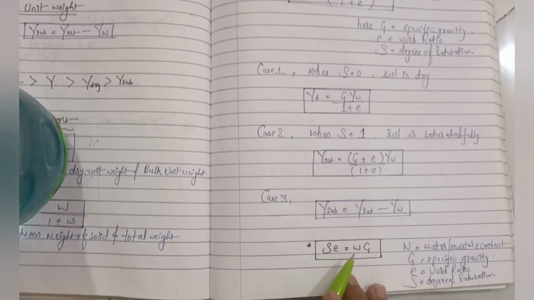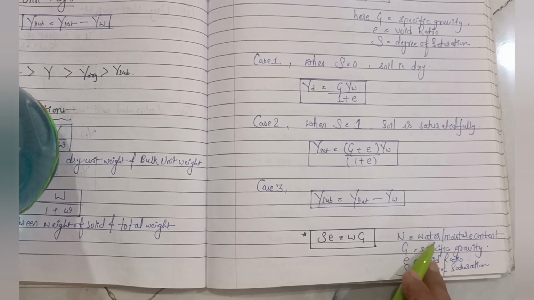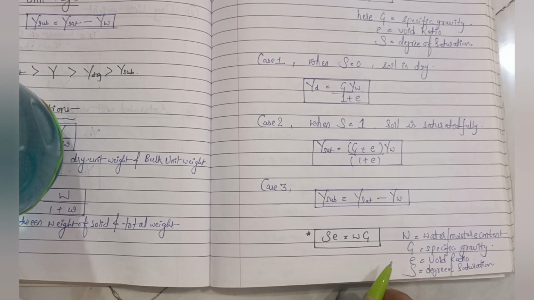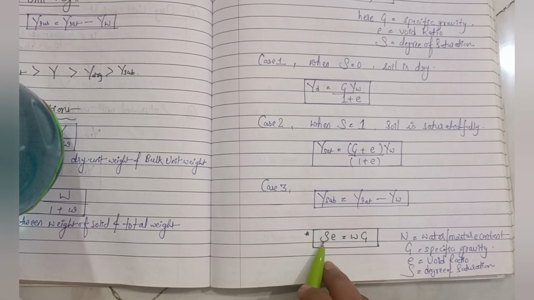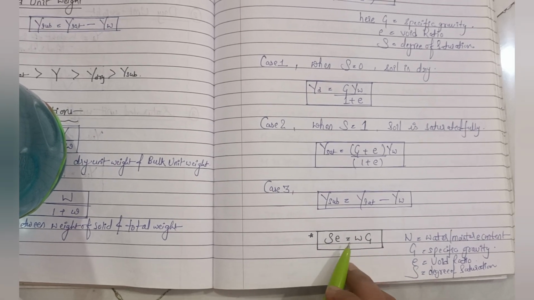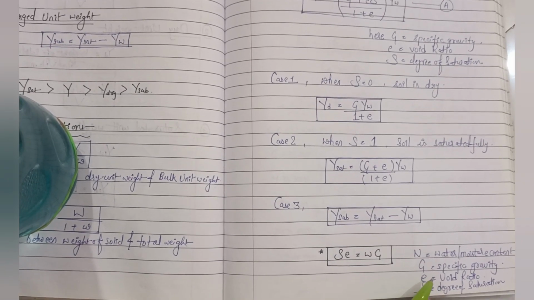So what are these terms? W will be your water content or moisture content. G is your specific gravity, S is your degree of saturation, E is your void ratio.